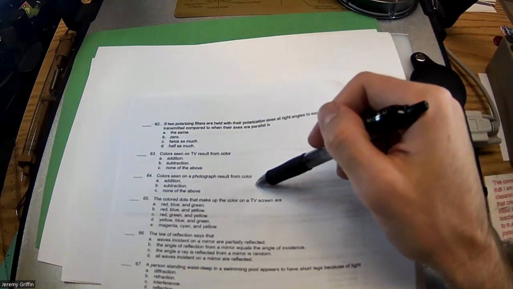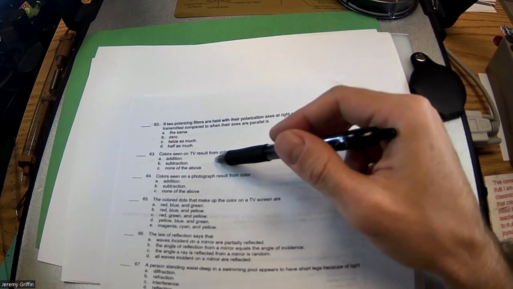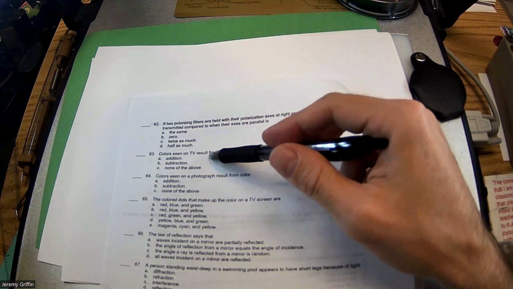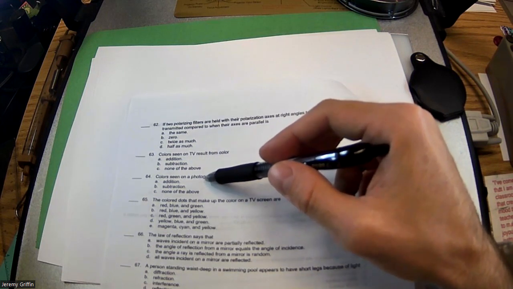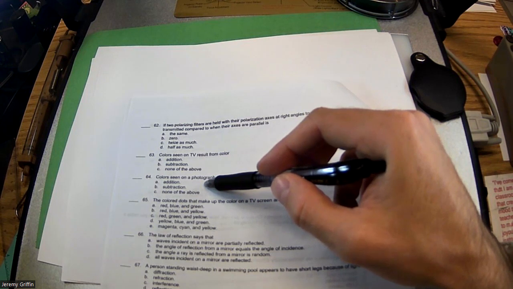Colors seen on a photograph result from color what? Subtraction. If all the lights are going on your phone screen, what color does it make? White. But now let's switch back to photographs. How about your color printer? What are the 3 colors you have in your color printer?